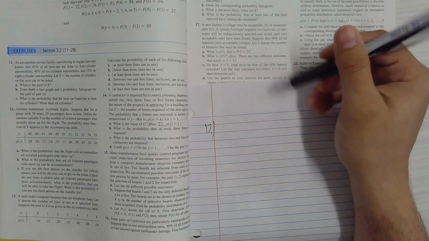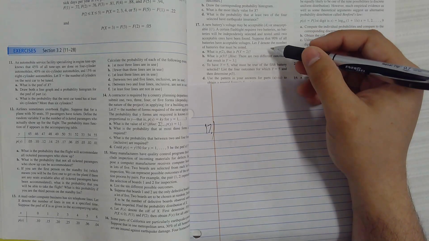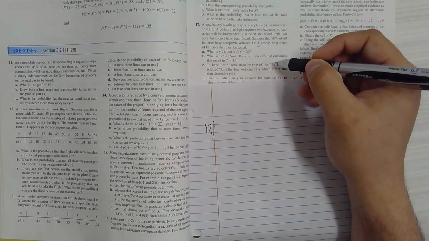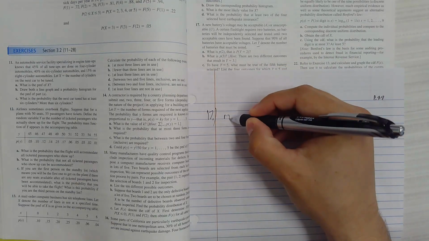So I guess what they're saying is that Y here is going to be a random variable.